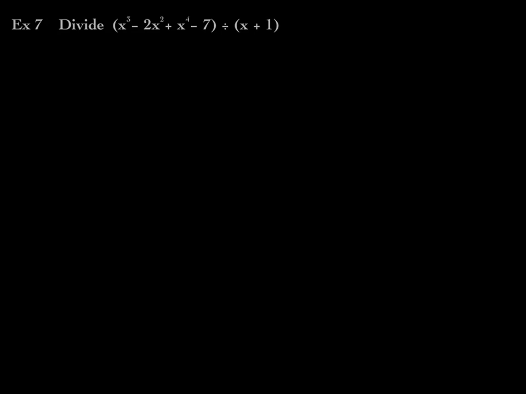I will also insert a 0 when I get to the first degree term. The coefficient of my fourth degree term is 1. The coefficient of my third degree term is 1. The coefficient of my second degree term is negative 2. 0 for the missing first degree term, and then negative 7, which is my constant. And then the opposite of x plus 1, the opposite of plus 1, is negative 1. All right? Now, I will use synthetic division.